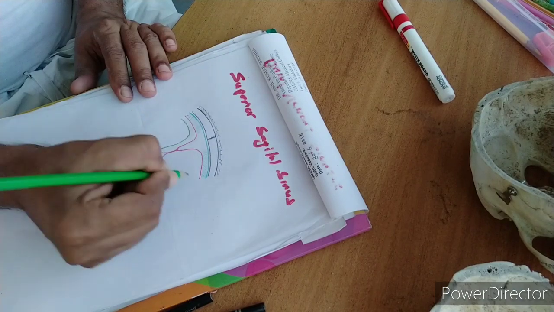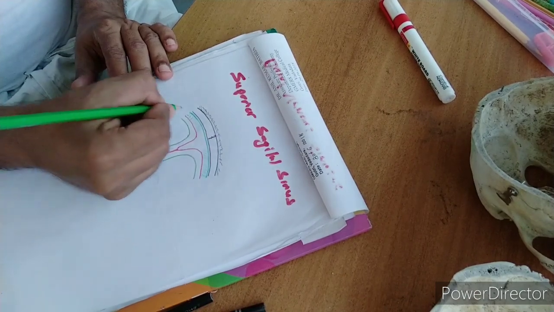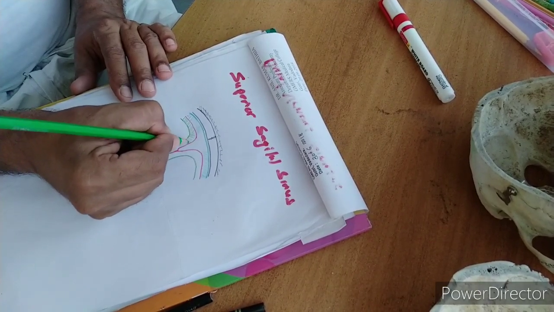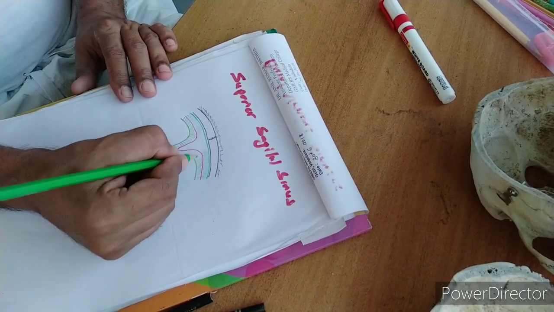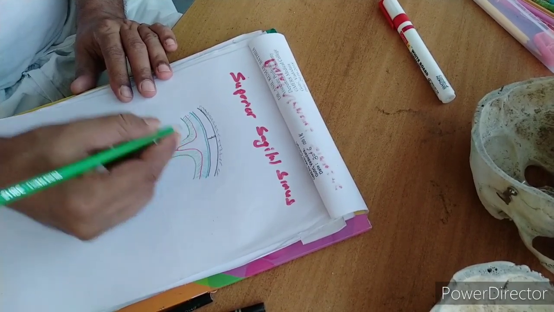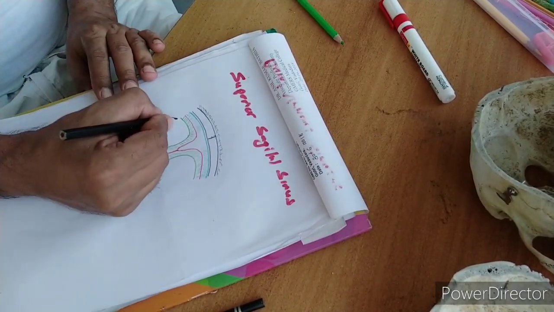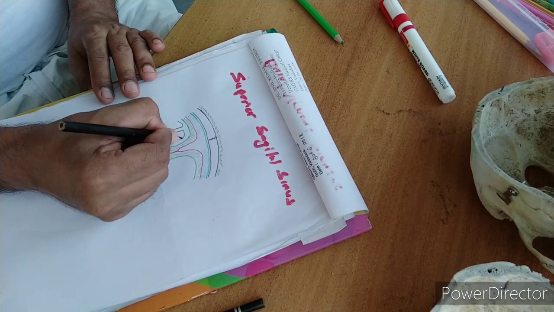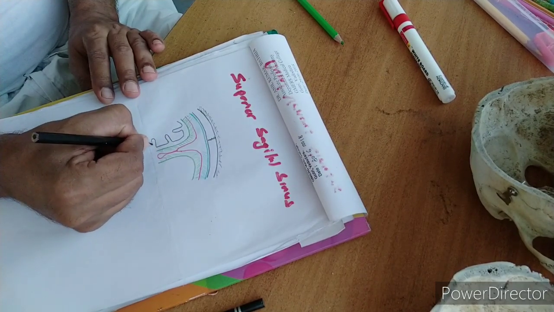Arachnoid mater. This arachnoid mater is also connected to the meningeal layer here, with a very small space, and this space is traversed by fibrous tissue. That's why the arachnoid mater is here. Then on the inner side, this is the brain tissue, with gyri and sulci.